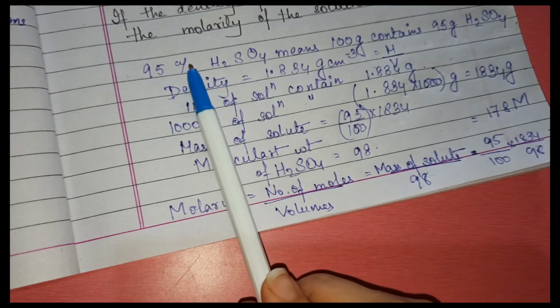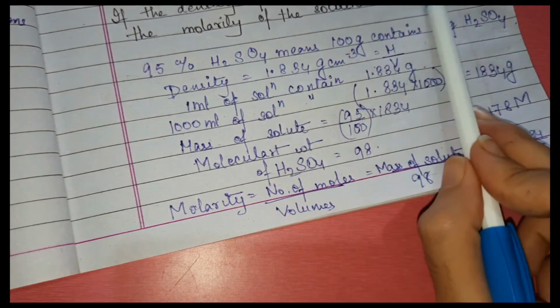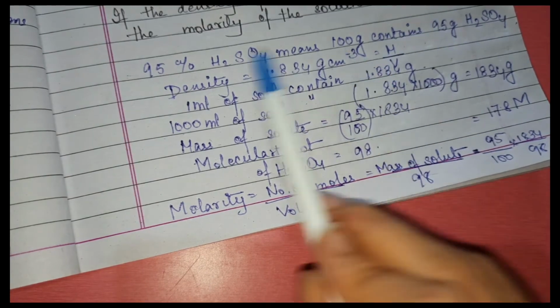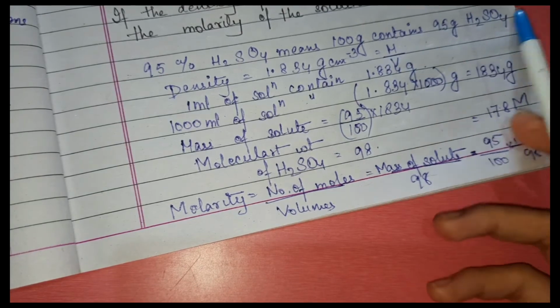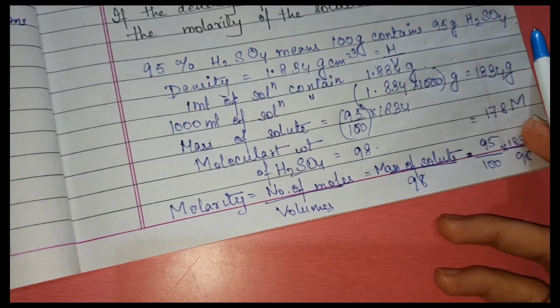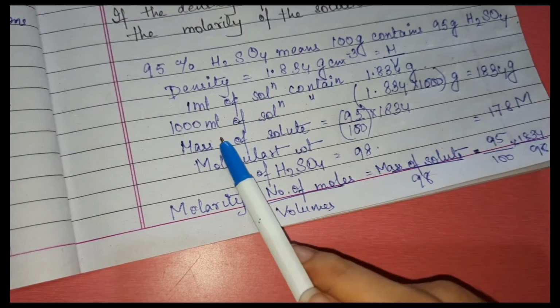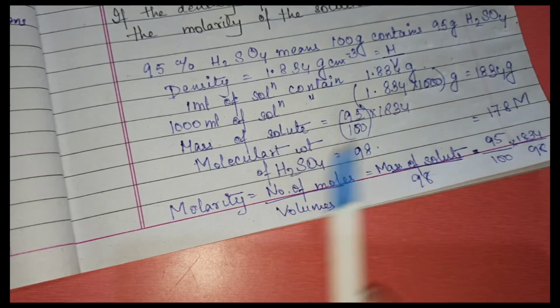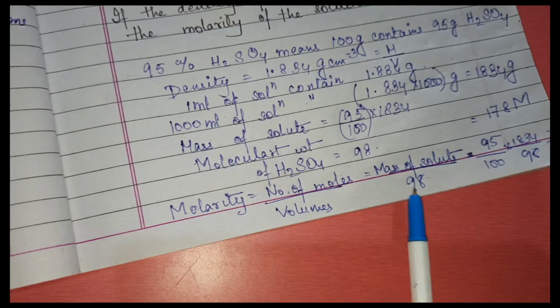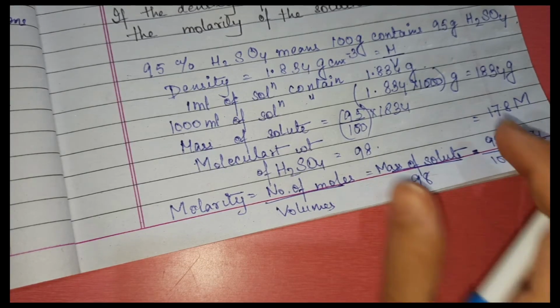After that, from 95% H2SO4 by weight being given, we got that 100 gram contains 95 gram of H2SO4. Once we get those, we can calculate the mass of the solute, and once we get the mass of the solute, molarity is the mass of the solute by its molecular weight. I hope it's clear.